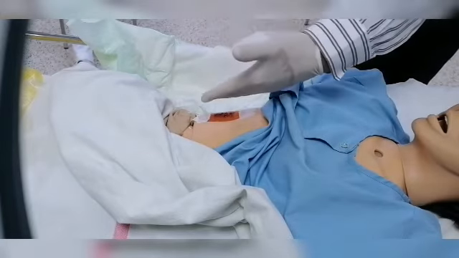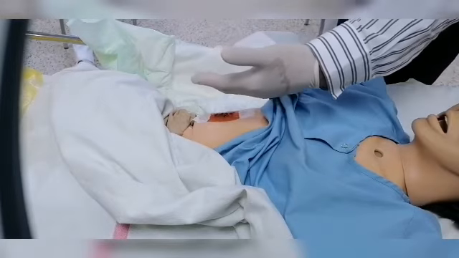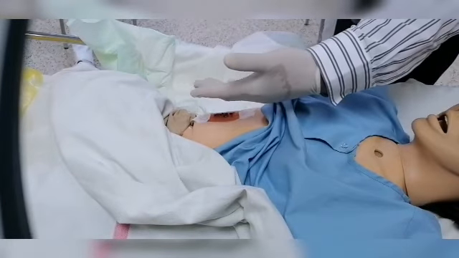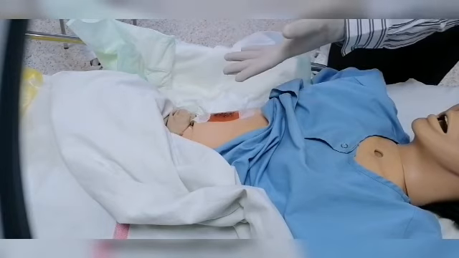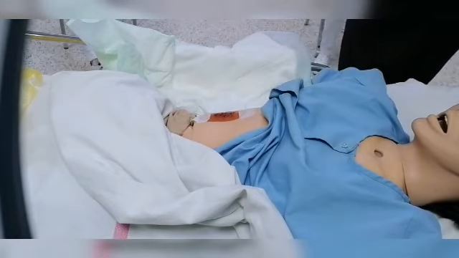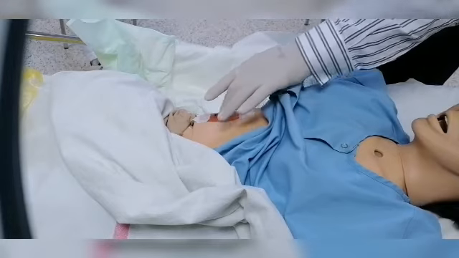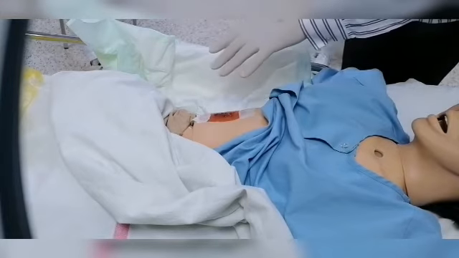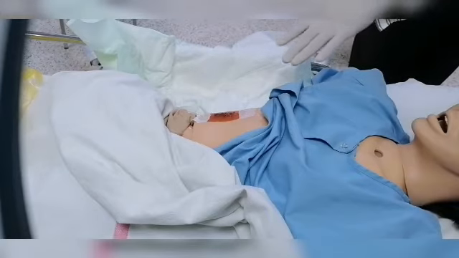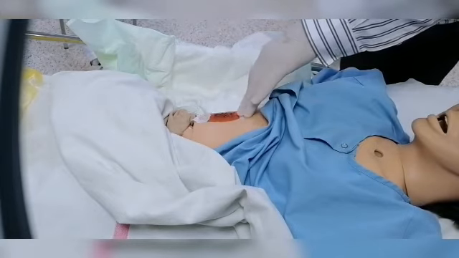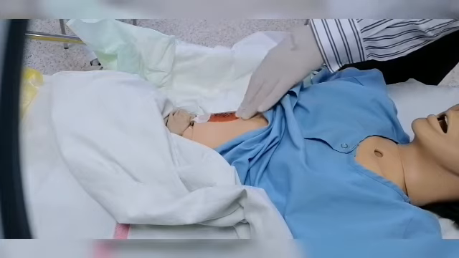And also, if there is a smell coming from that secretion, is there any abnormal thing around this wound? If there is a drainage, what's the type of the secretion which is coming from the drain? So all of those things I have to assess.